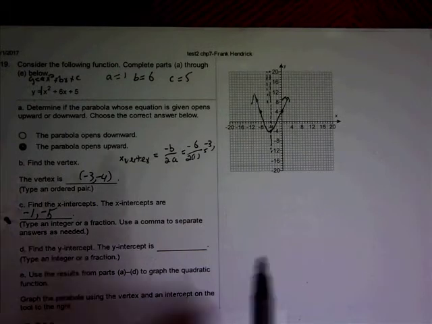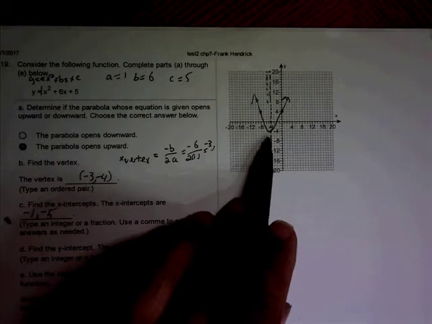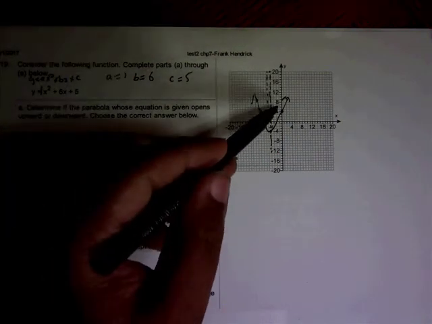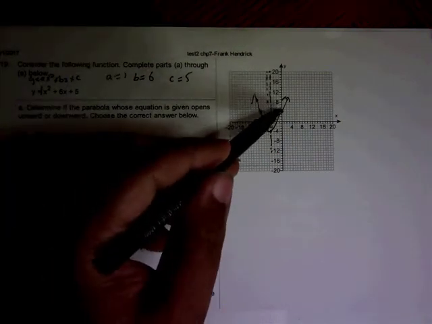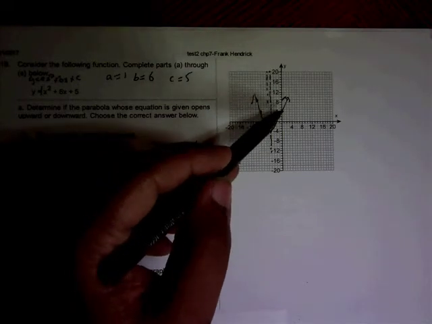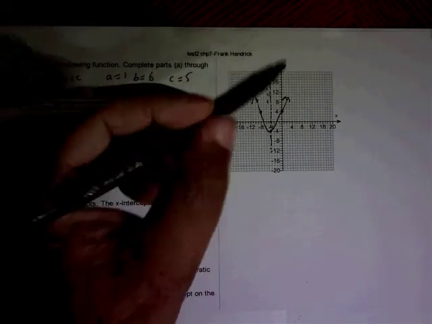Because we know where the vertex is going to be, at -3, -4. We know the vertex is at -3, -4 here. And we know that the y-intercept is going to be at 0, 5 here. So since we know the vertex, and we know the y-intercept is here at 0, 5, there's a line of symmetry.